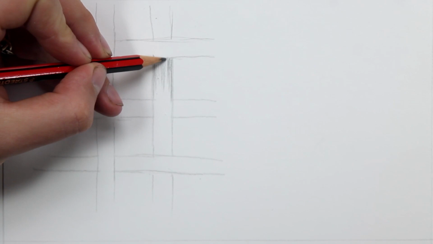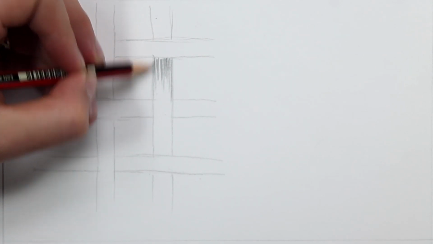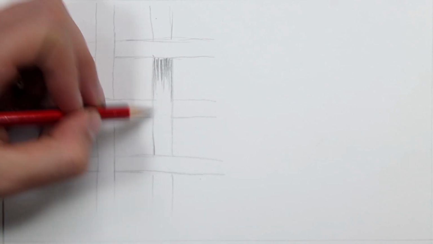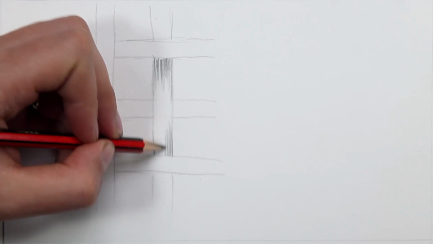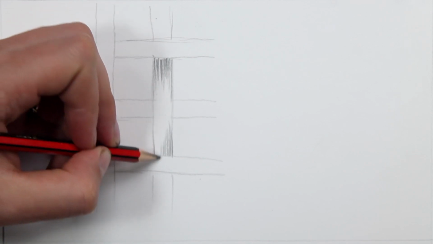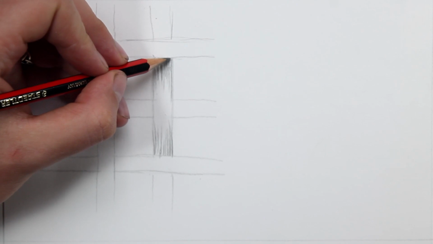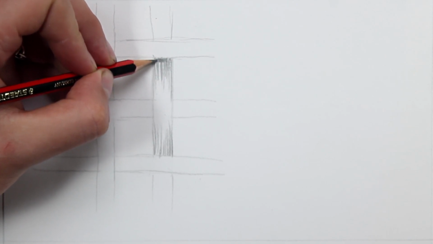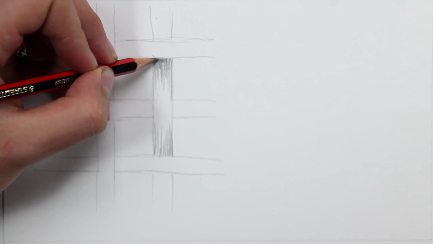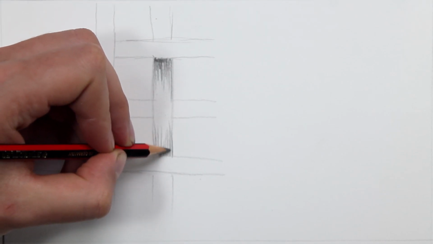I'm trying to keep them darker, the edges. A darker tone at the edge there, just to really give that a shadow as though it's going underneath.